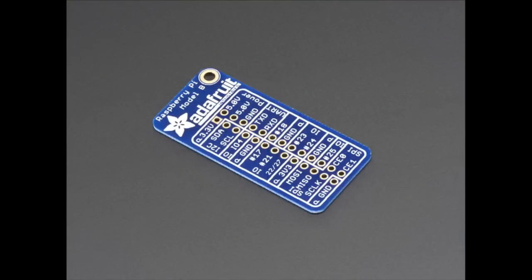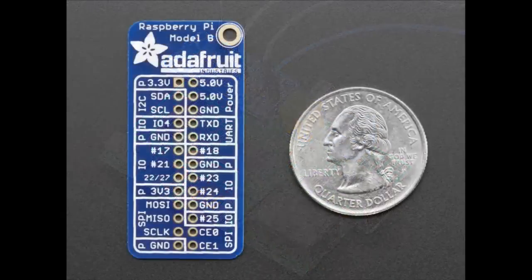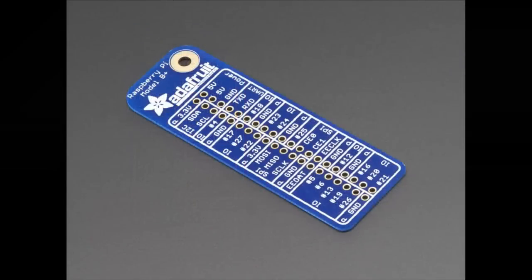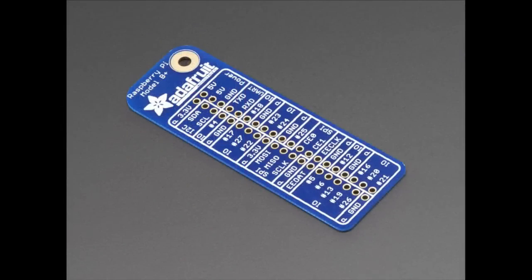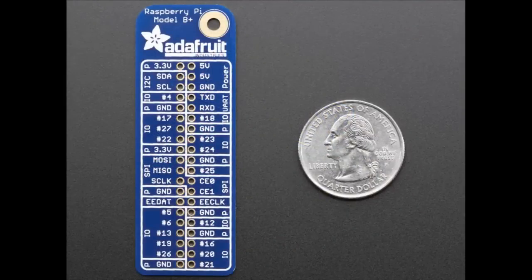These, this and the next one, are little GPIO breakout shower offers. They show which pin is what on the Raspberry Pi. So that one's the Model B, and this is the B+, which has more pins. And they slip onto the GPIO header, but it's very thin, so you can still plug in female socket headers.